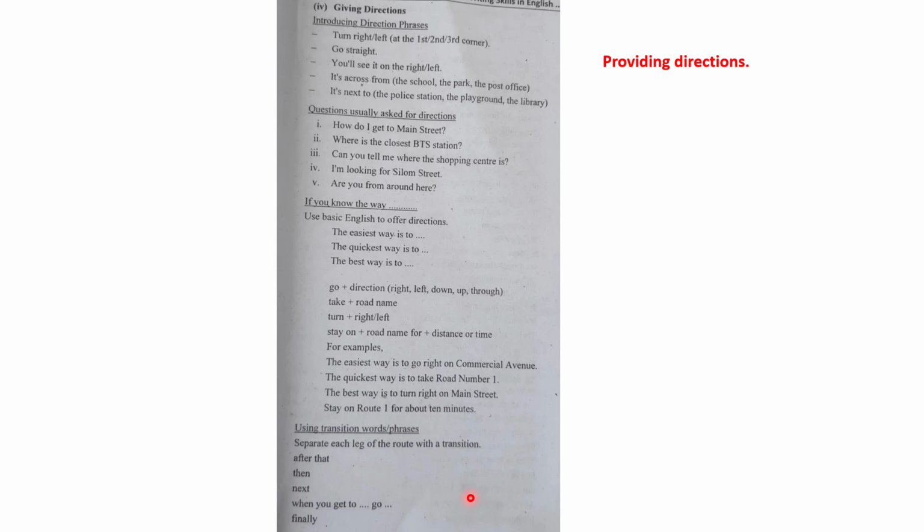So if you reach a place and then after that you have to reach some other place, then you can use these kinds of transition words. And finally, you have reached the provided place.